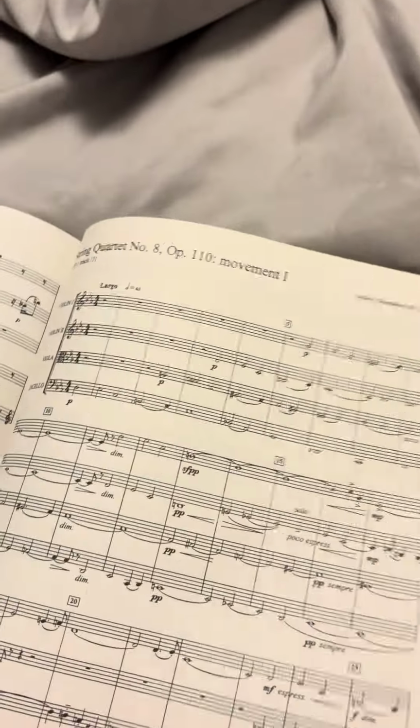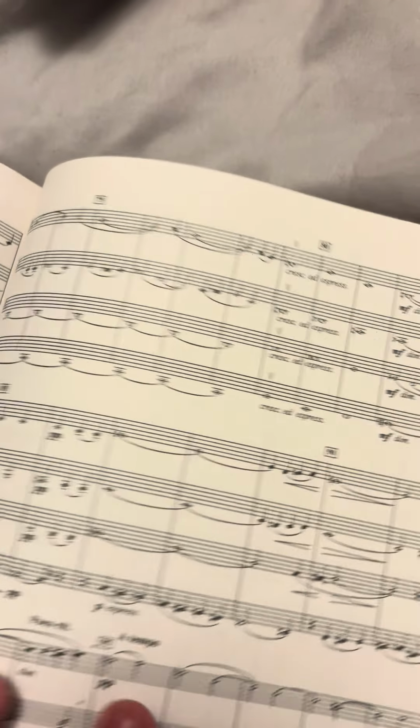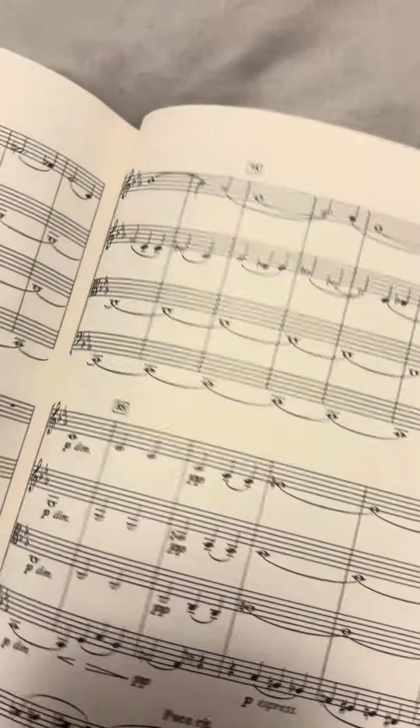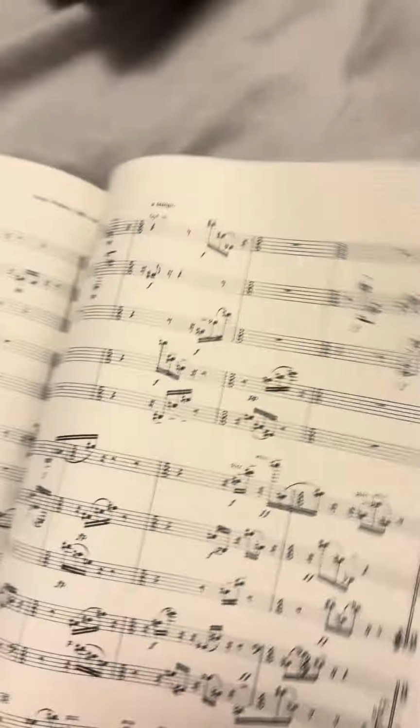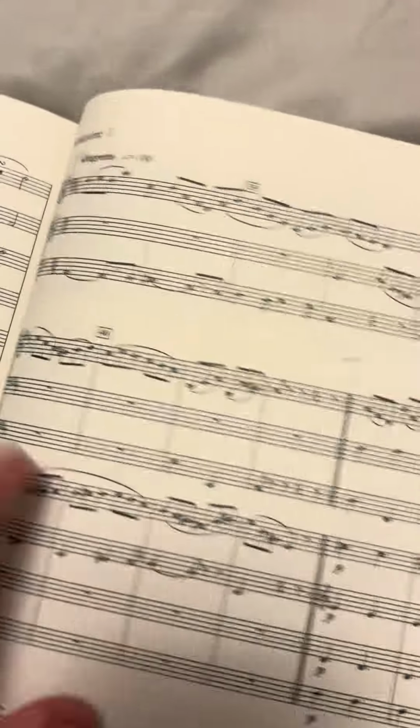Now, if we flip back through, I cannot seem to find where the 3/4 one was, which is sad.